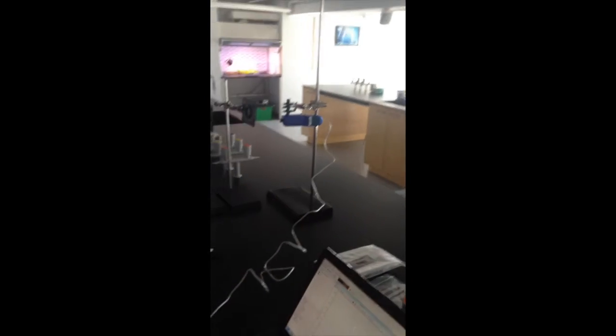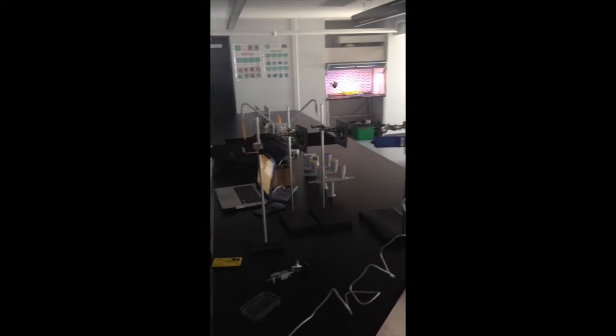Alright, so now we're going to start off with the methods and materials part. First, we're going to start off with materials. We have a portable laptop, a light sensor connected to the laptop through a USB, 4 universal stands with a clamp each, 2 polarized lenses, a laser over here, and your sensor over here.